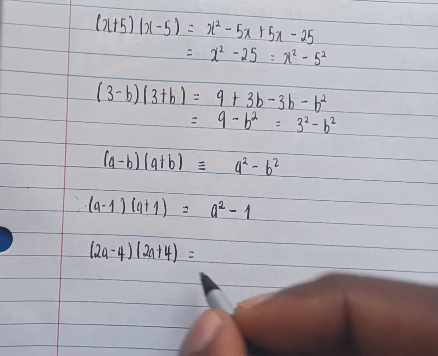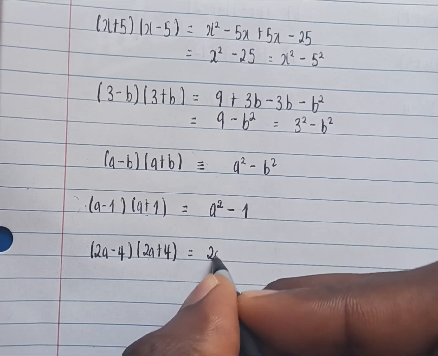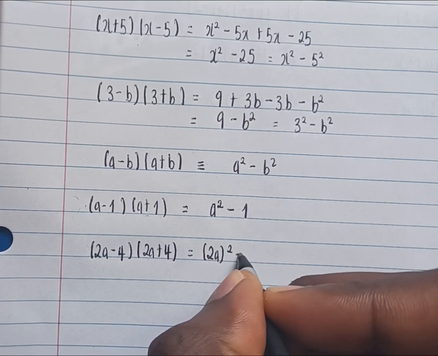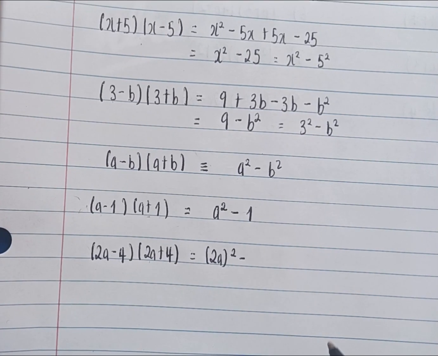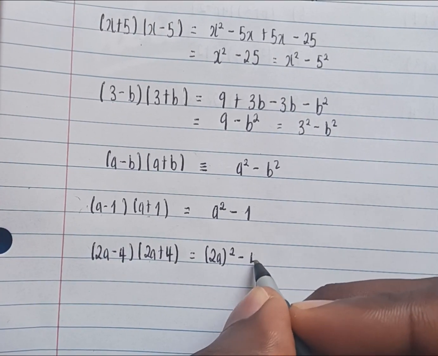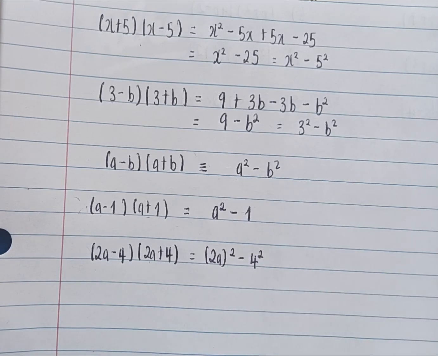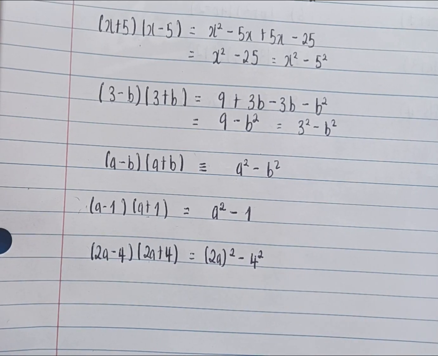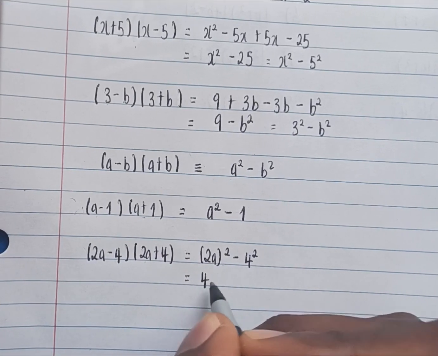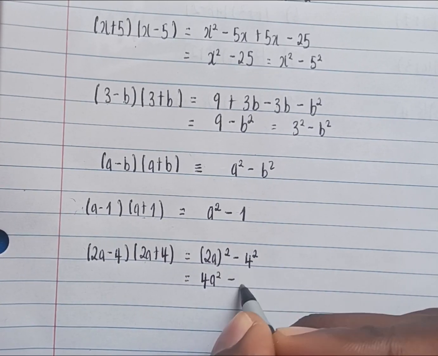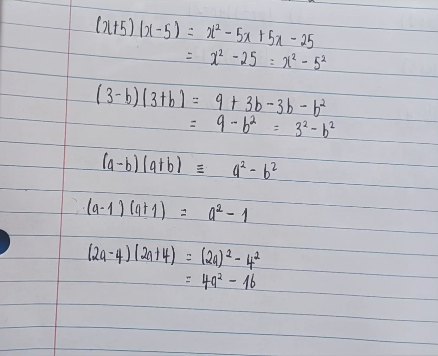So here we have 2a all squared minus 4 squared, and that's it. You can further expand this one also. This one is 4a squared, and this one gives 16, and that's it.